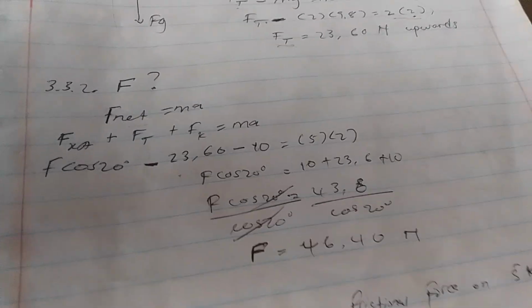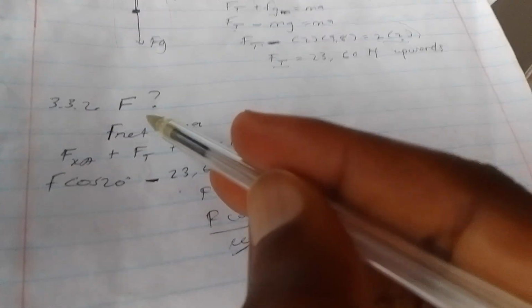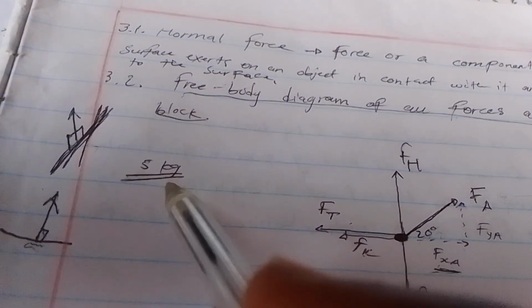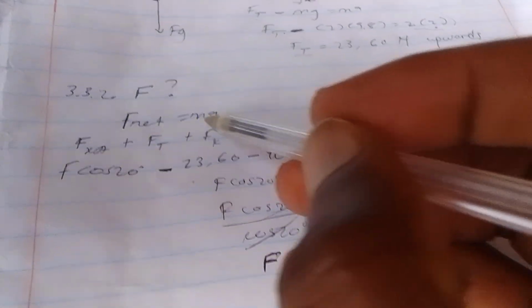So okay, they want force applied. They want us to find force applied, and force applied is on our 5 kg block. Don't forget that, on our 5 kg block. So okay, they want us to find F. We use this formula. Okay, F net, the sum of forces acting on our horizontal. I get it.